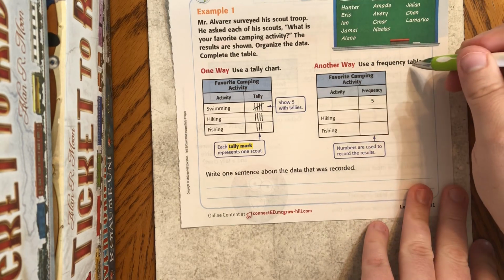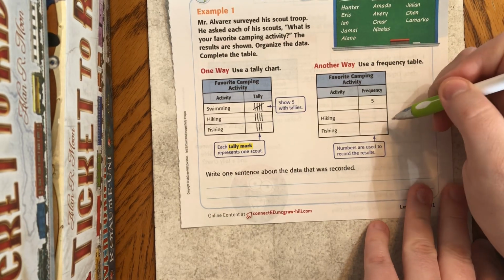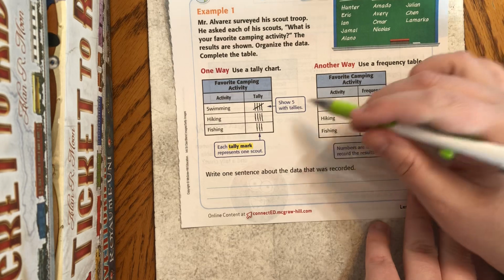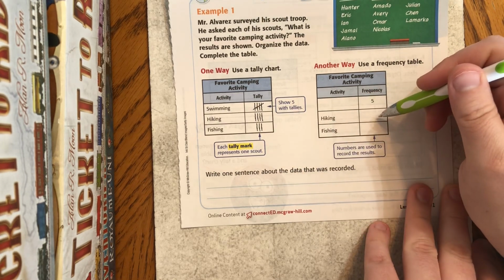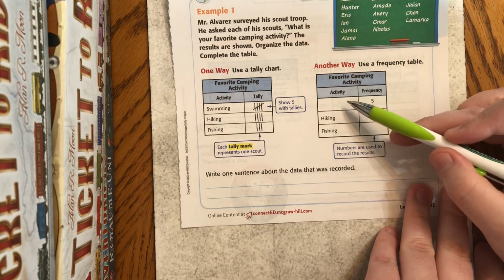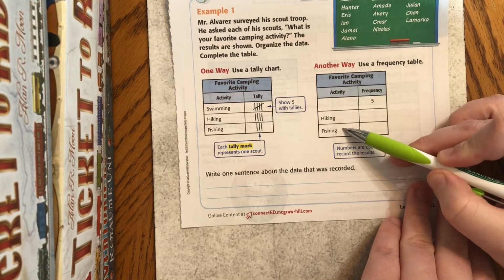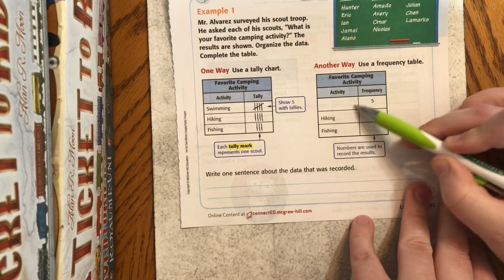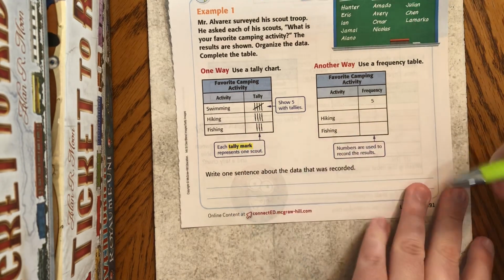Next is a frequency table. So a frequency just means the number. So instead of using tallies, we're using a number. So we have a blank, hiking, and fishing. What do you think goes in this blank? Look over here at this chart. What word is missing?